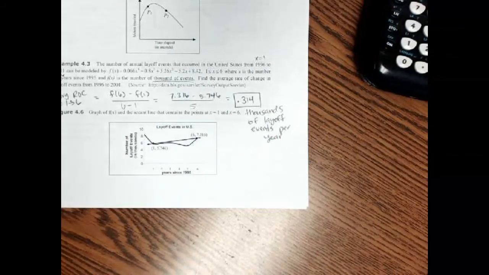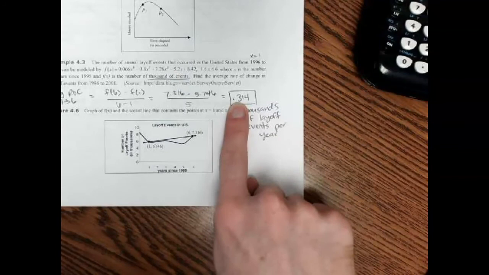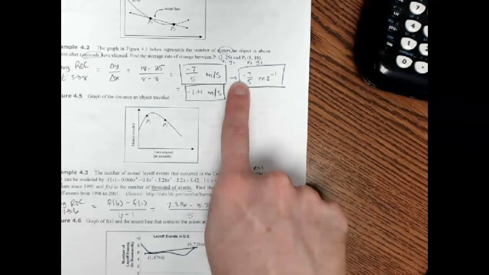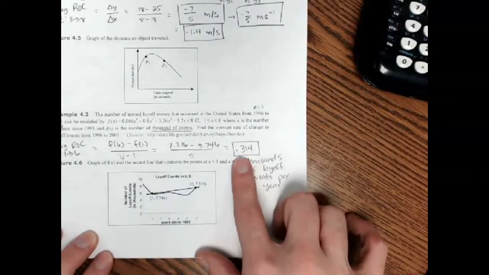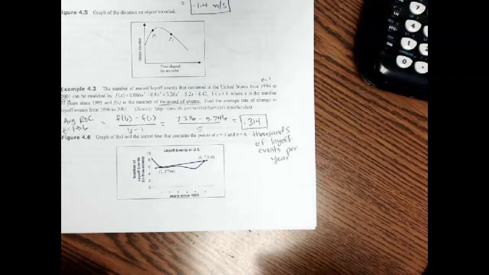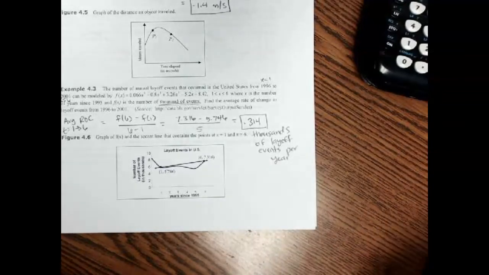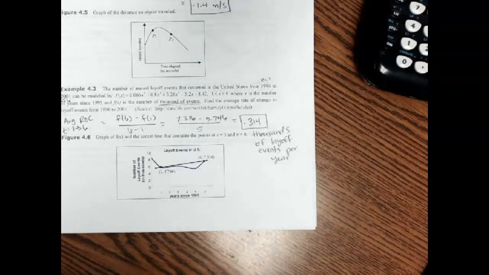Right, so again, the interpretation of this, it would be the number of layoff events was increasing because it's a positive rate. Previously, we had a negative, so that means it was decreasing, right? The height was, the ball was falling, or the rock was falling, whatever it was. Here, since it's positive, we know it's increasing. So here, the number of layoff events was increasing at a rate of 0.314 thousand. Or if you don't like 0.314 thousand, you could just say 314. But it's increasing at that 0.314 thousand events per year from 1996 to 2001, right?